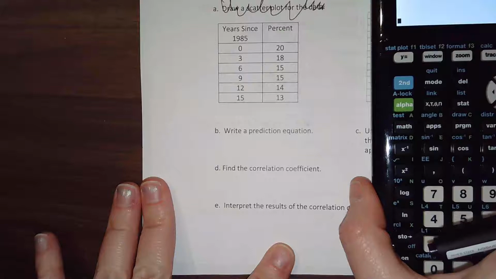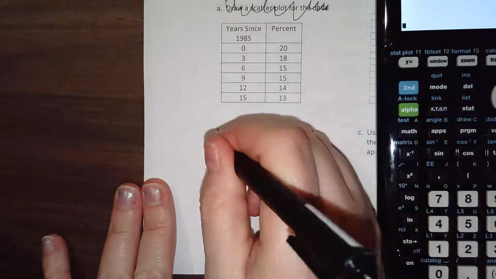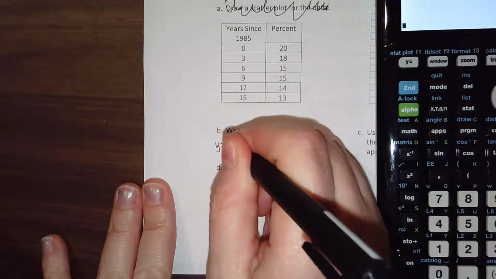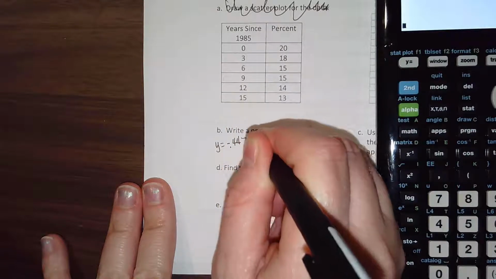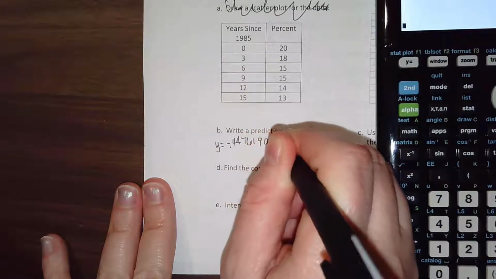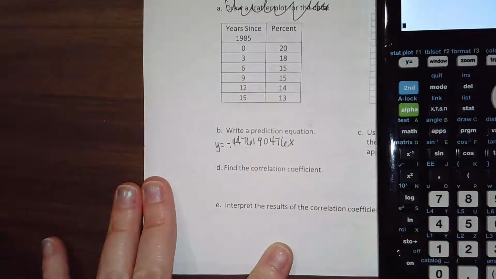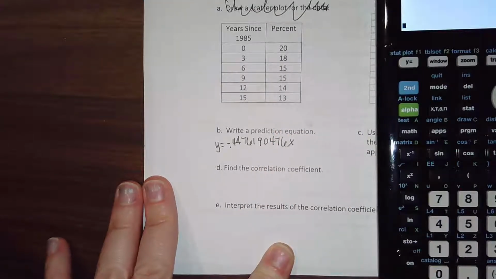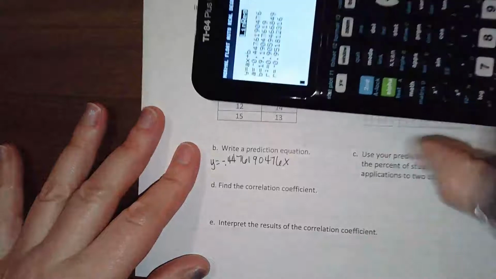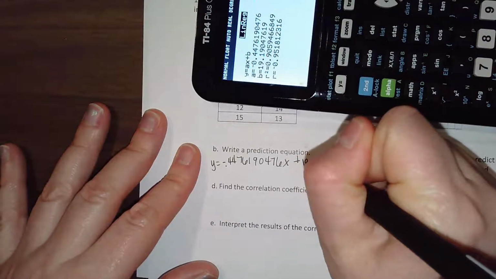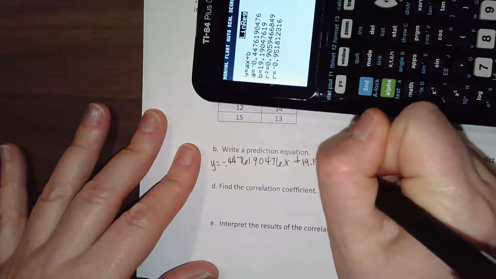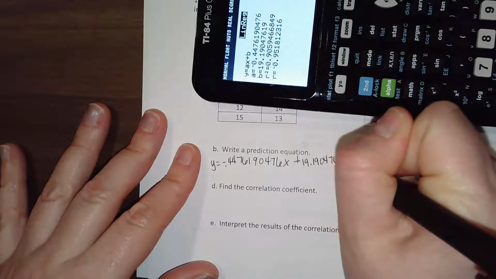So the prediction equation, writing it down, is going to be y equals -0.4476190476x, plus 19.190476.